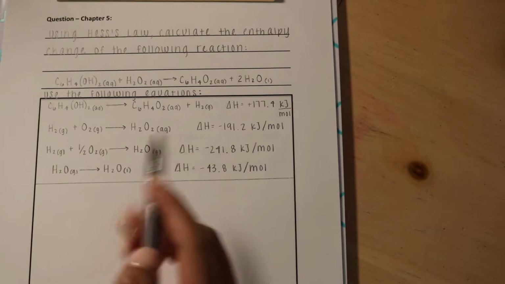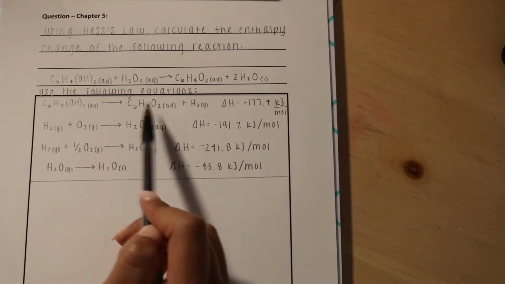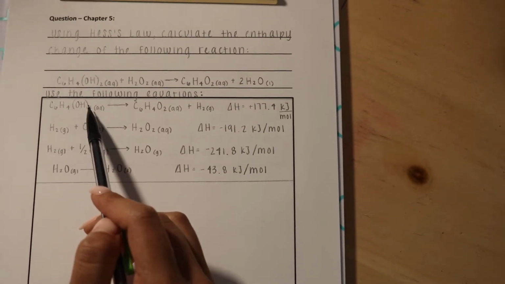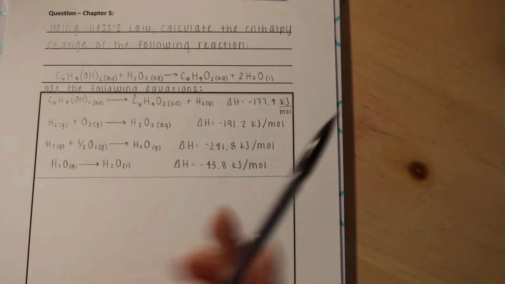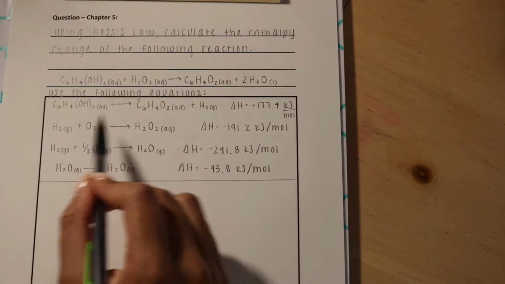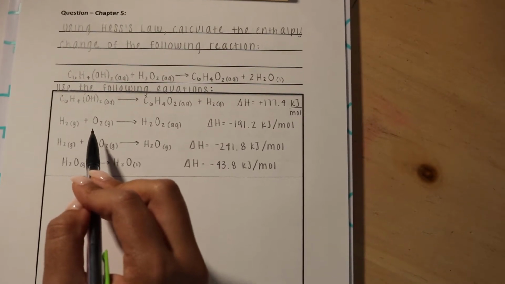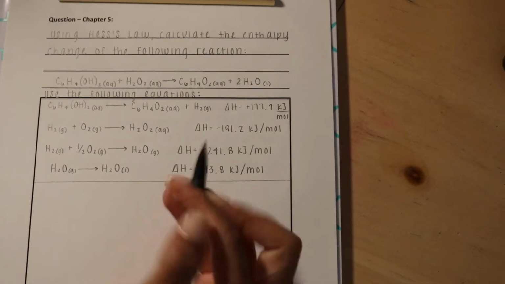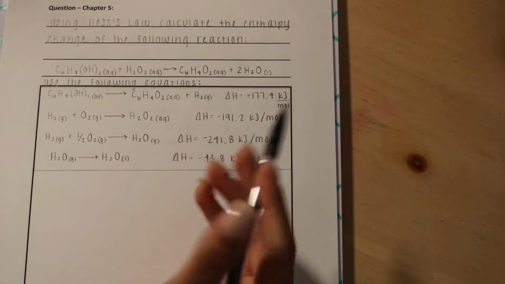So we're first going to begin with seeing if the reactants and products are on the right side. So for the first one, we see that it is, because we have C6H4O2 on the reactant side on the formula we're trying to get. So we leave this one the same. For the next one, we are going to flip the reaction. And when we do that, that changes the enthalpy to positive.